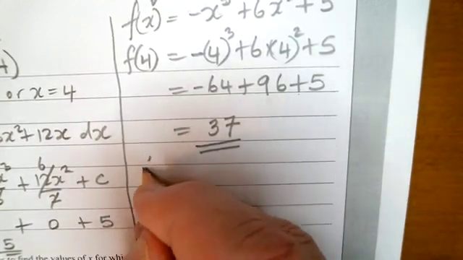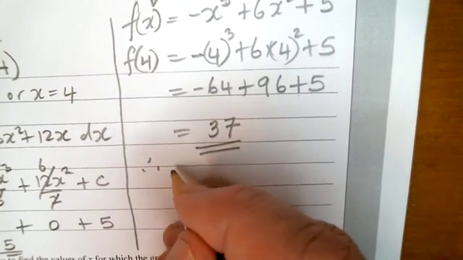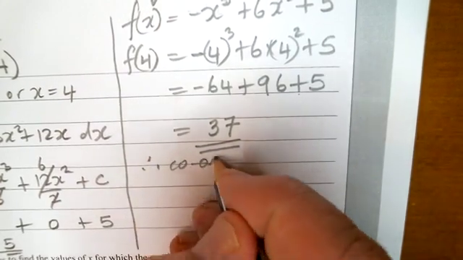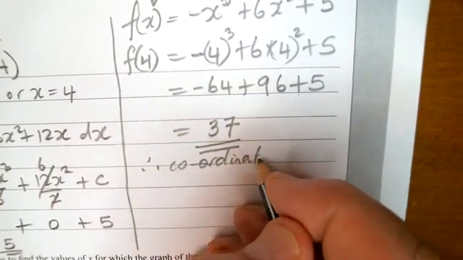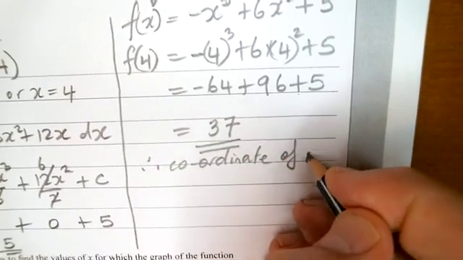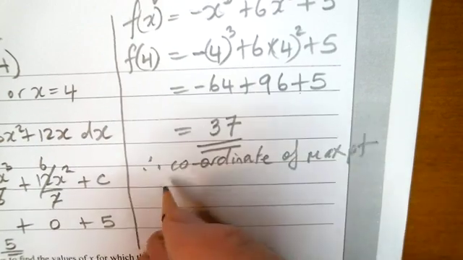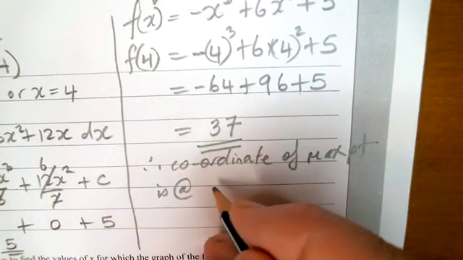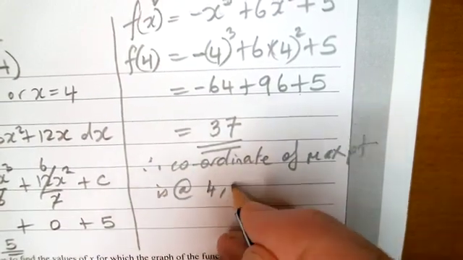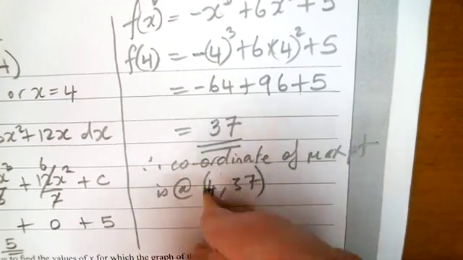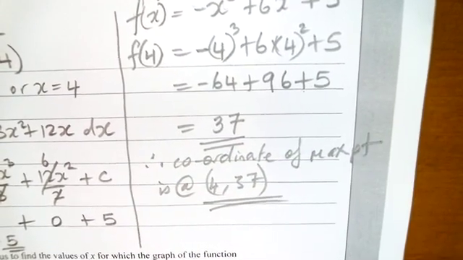So therefore, we can say the coordinate of the maximum point is at (4, 37). And that would be my answer.